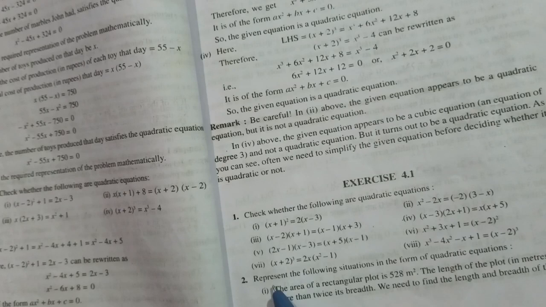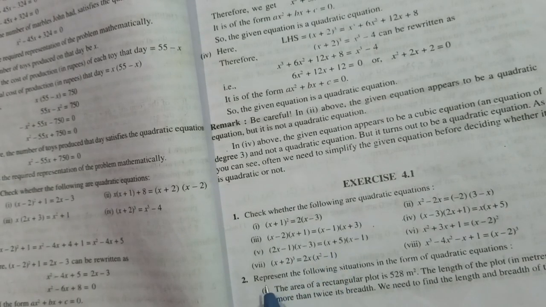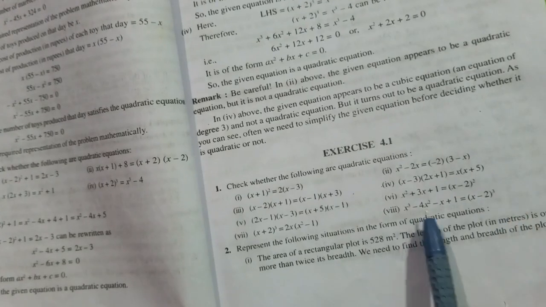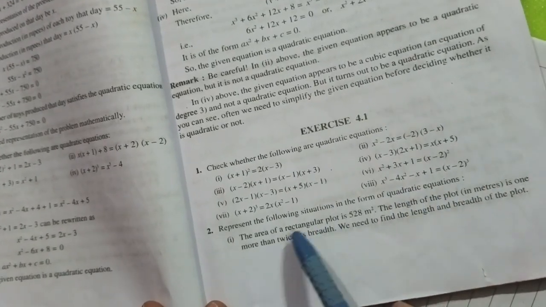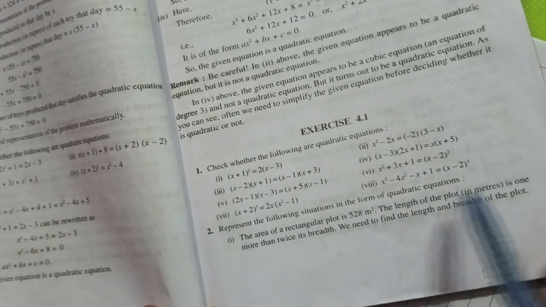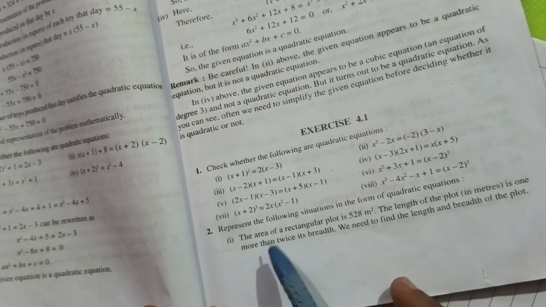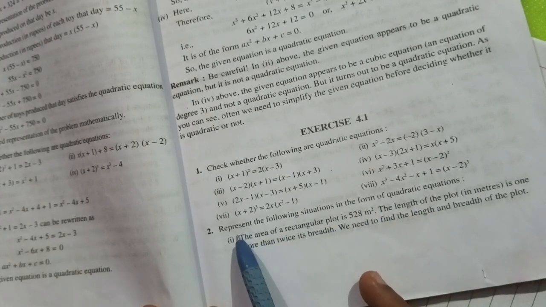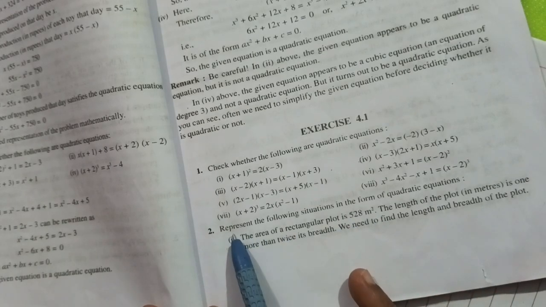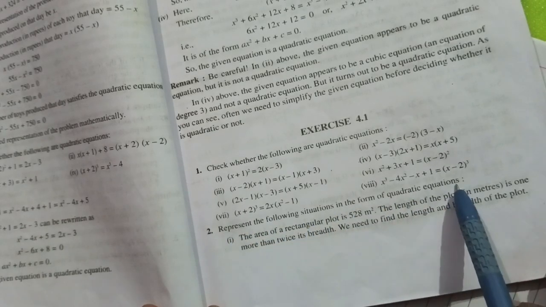Next, this is the question they have given here in the textbook: represent the following situation in the form of a quadratic equation. Most of the children, in a midterm paper, for 4 marks, did this: for the area of the rectangular plot, we had done only framing the equation in class, because they asked to represent the situation in the form of a quadratic equation.